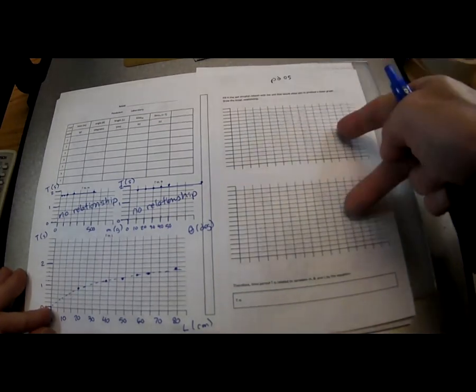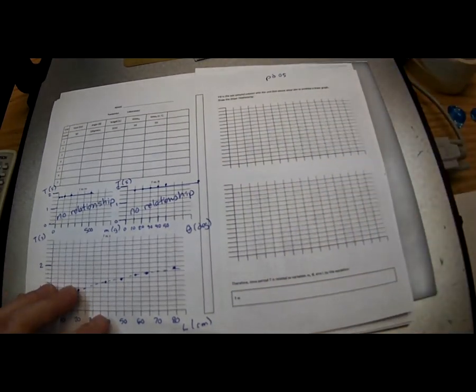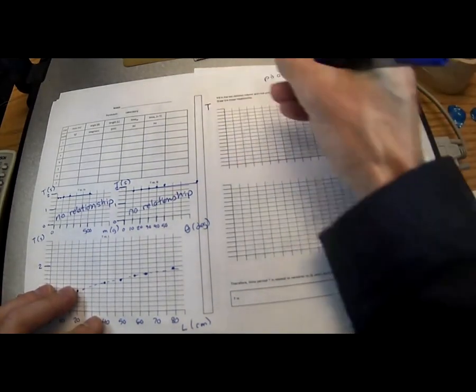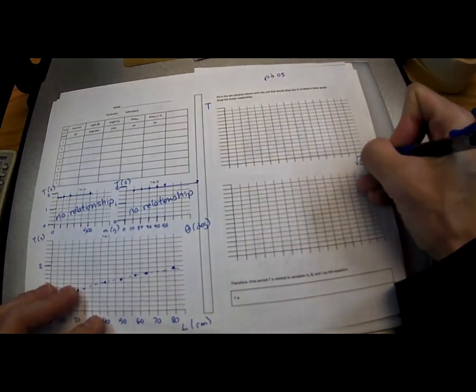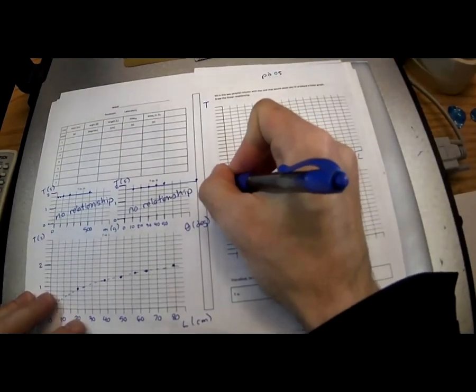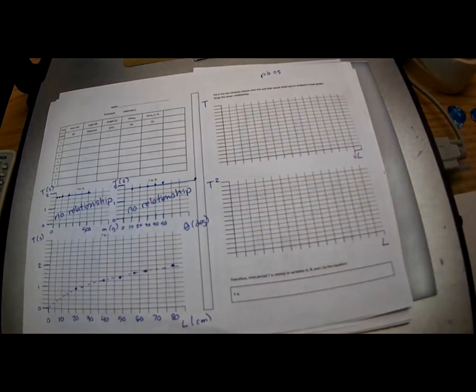Now, I did give you guys 2 graphs here because there's 2 different ways you can finish this lab off. One way is you could graph time versus the square root of length. The other way is you could graph time squared versus length. You could do either one of those.